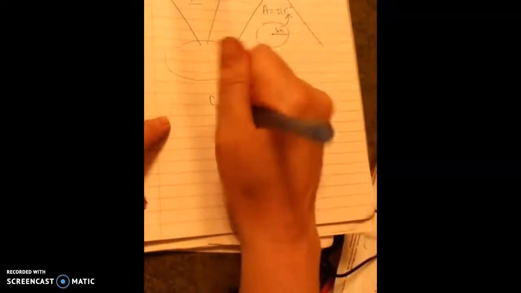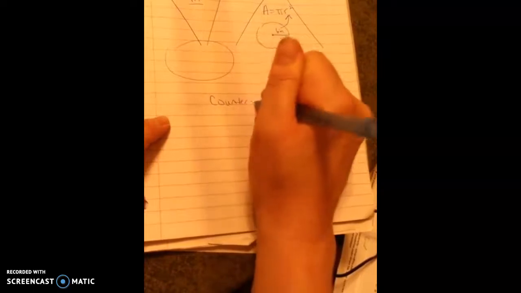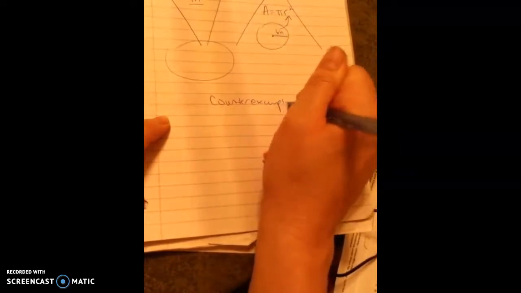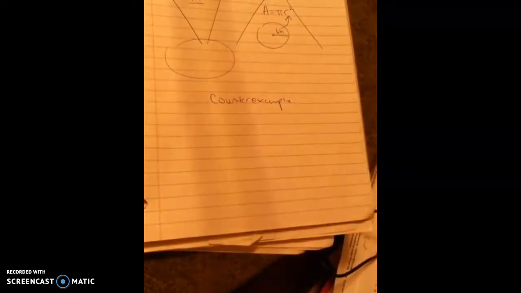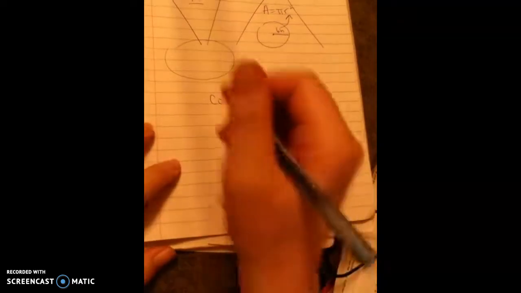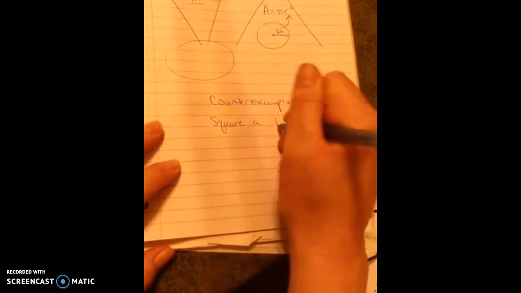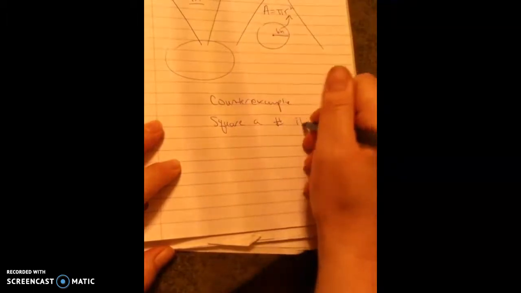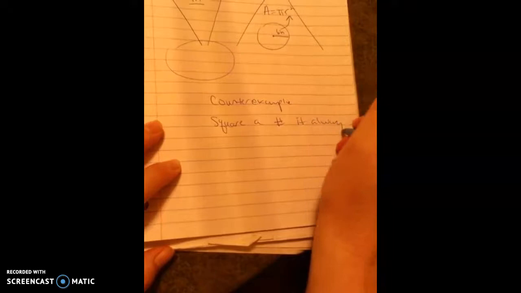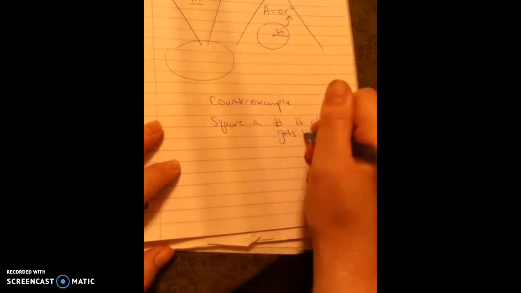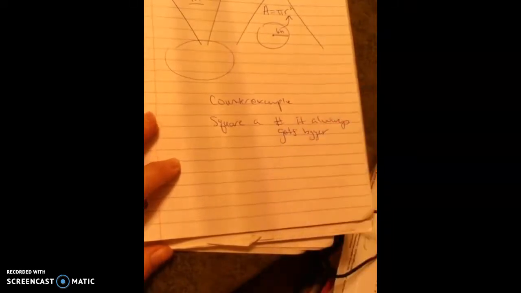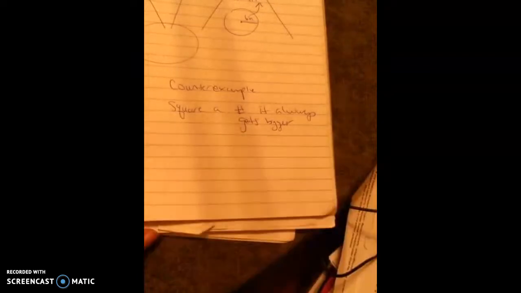The other one was counterexample. And remember, a counterexample is when you do the math and you prove that it's false. So someone might say, anytime you square a number, it always gets bigger. And so then you're like, is that true, right? Now, to prove it true is hard, like you have to do a mathematical proof. But to prove it false, you just need to find one example where it's not true.